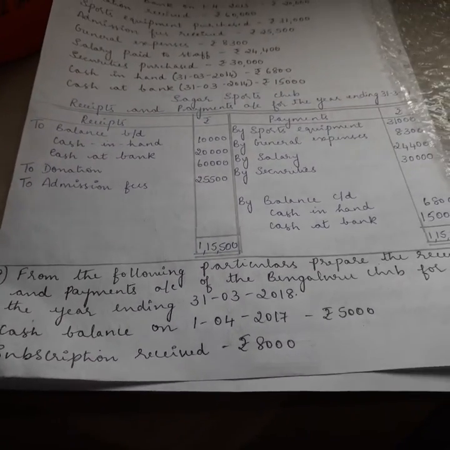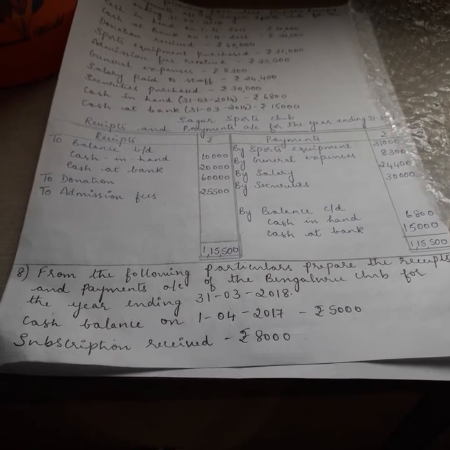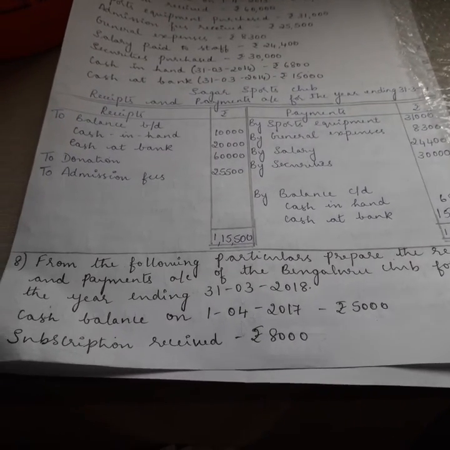From the following particulars, prepare the receipts and payments account of the Bengaluru Club for the year ending 31/3/2018.